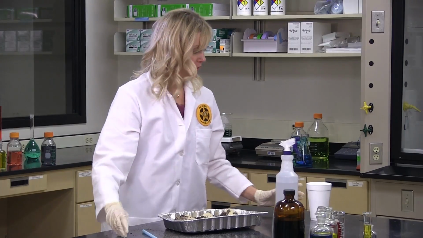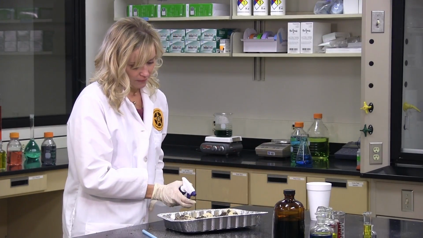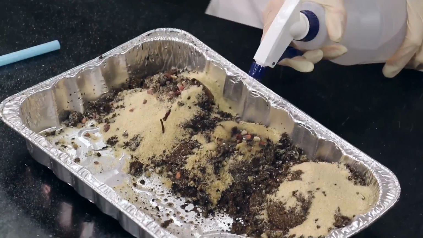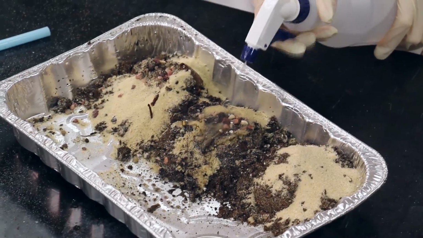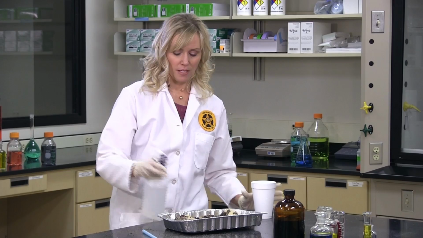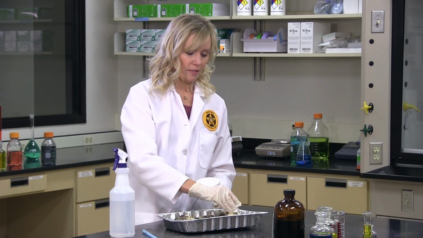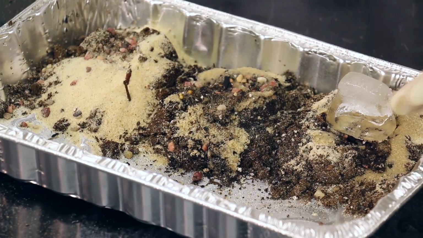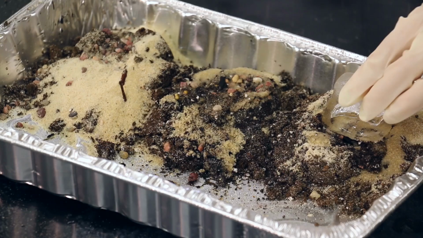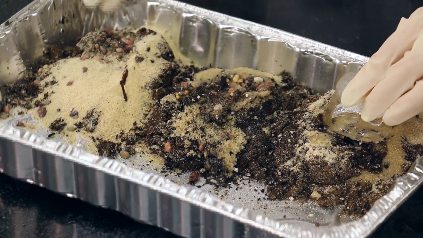Now we're going to show how rain would weather the earth. Now we're going to show how ice can weather a landscape. And just like in real life, ice will take a bit longer to change the landscape than wind and water would.